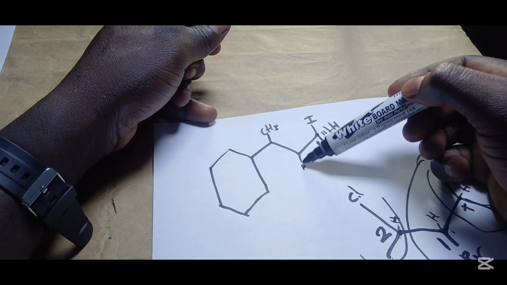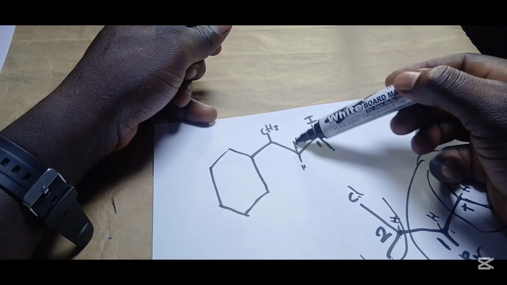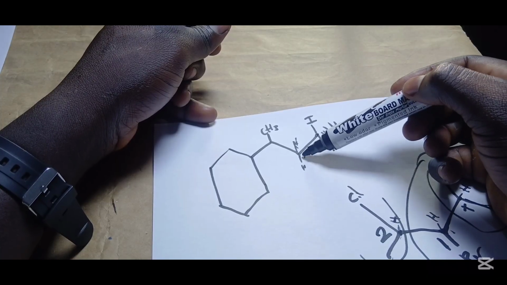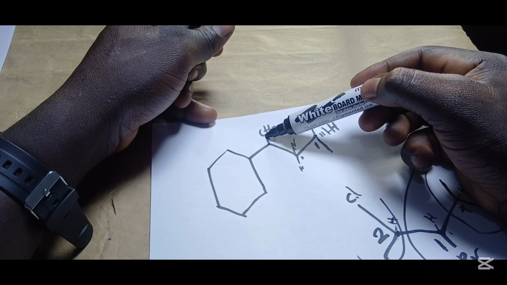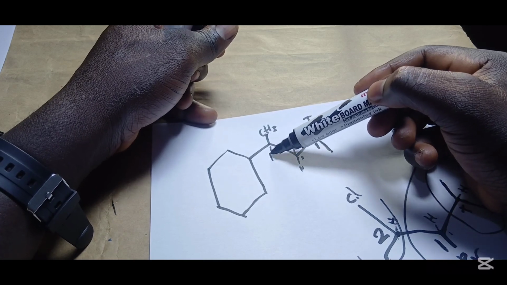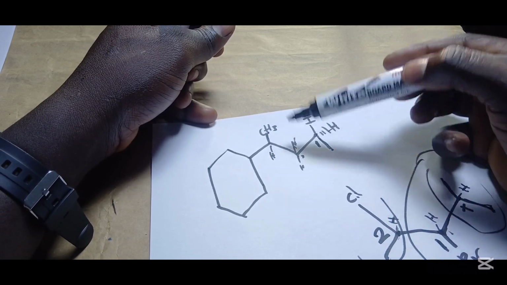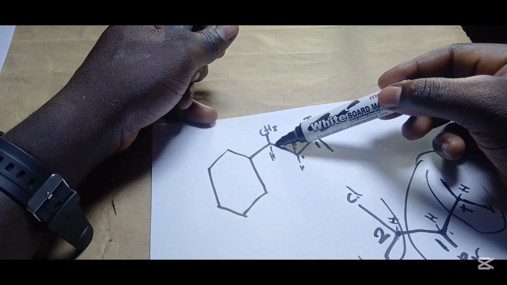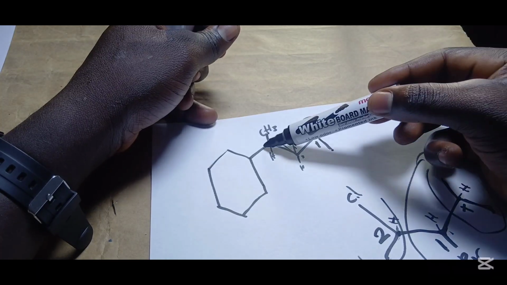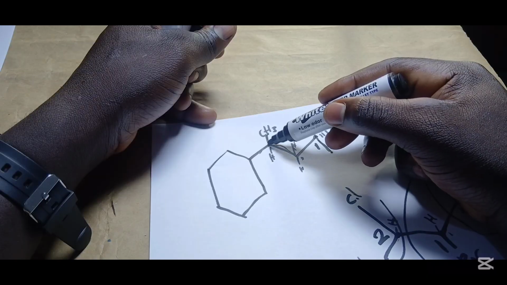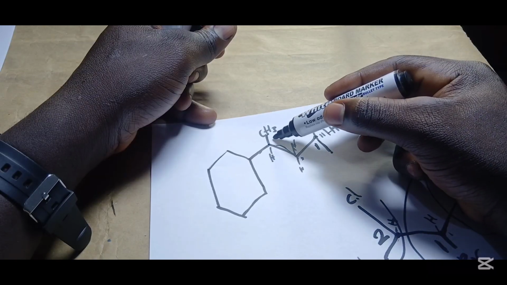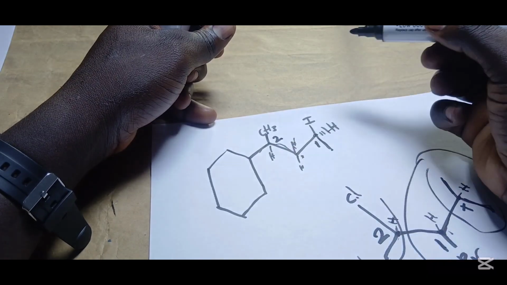This other carbon cannot be chiral because it has 2 hidden hydrogens, hydrogens repeating, so we forget this. What about this one? We have a methyl group, a hidden hydrogen, a long chain, and a cyclic chain, making this carbon atom chiral. So this is a chiral center. Let's name it number 2.